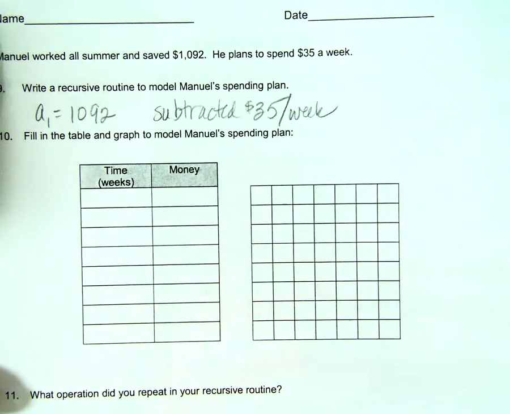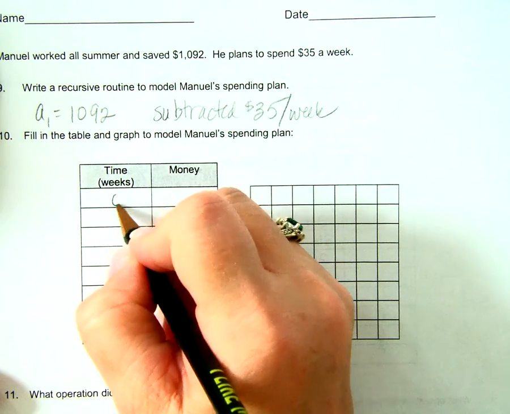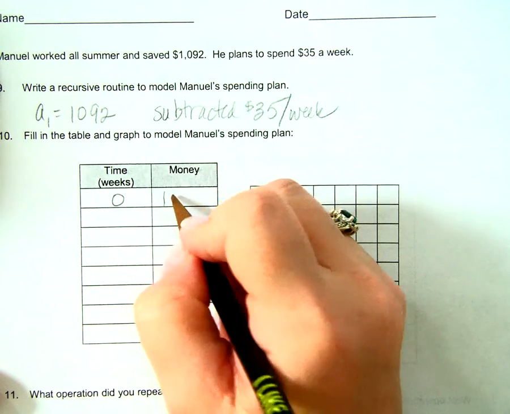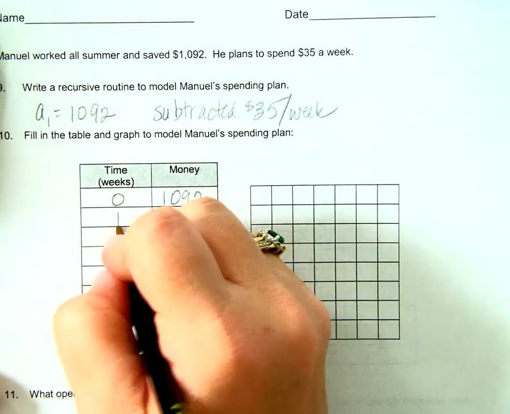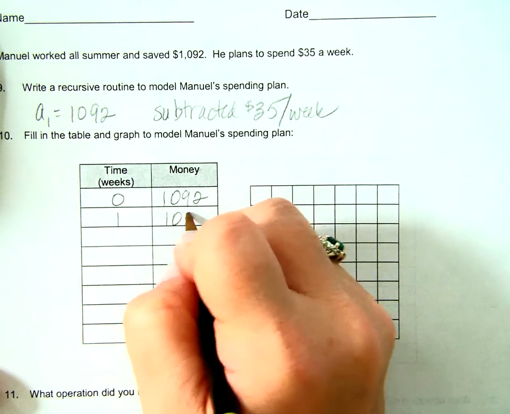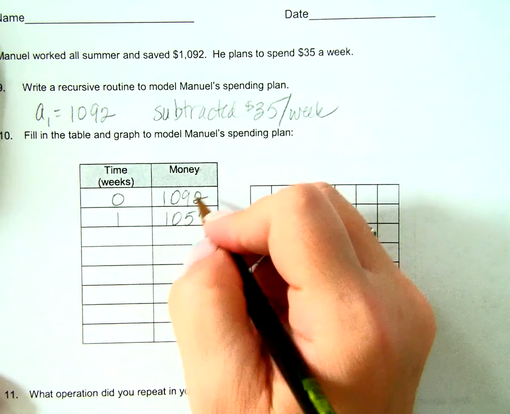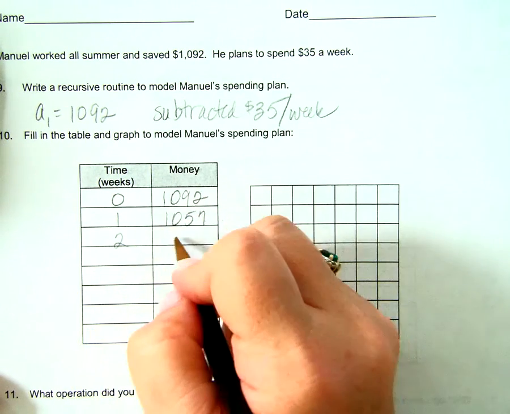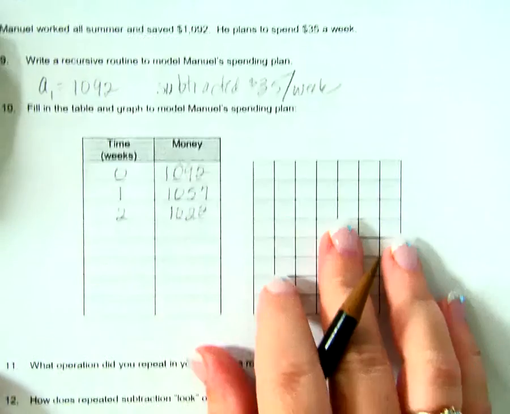So let's start filling in the table. What goes here first? 0, 1092, right? When it's week 1, 1057. How'd you get 1057? Subtracted 35, right? What about week 2? 1022, because we subtracted 35.